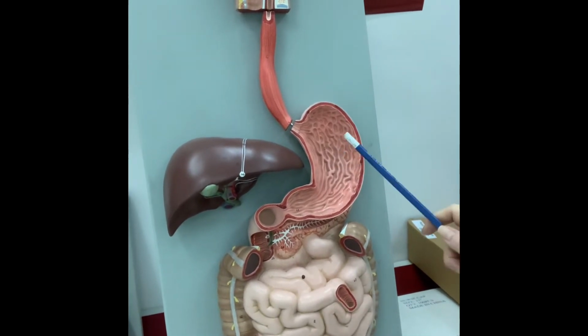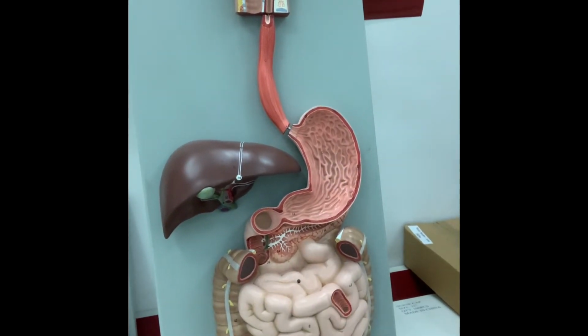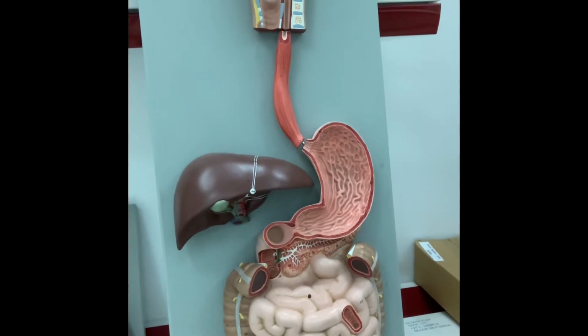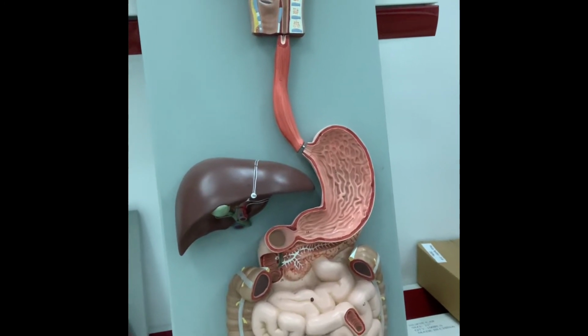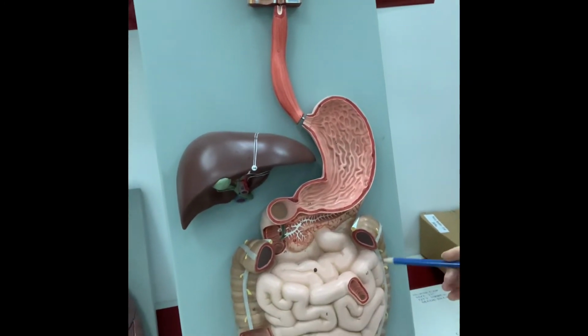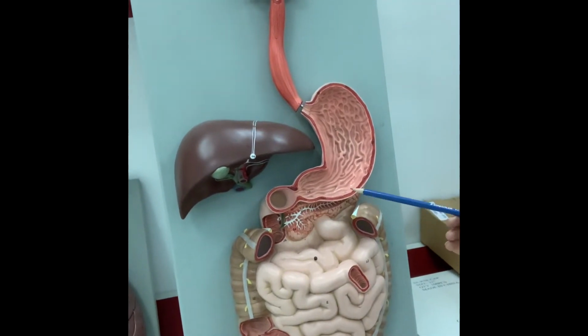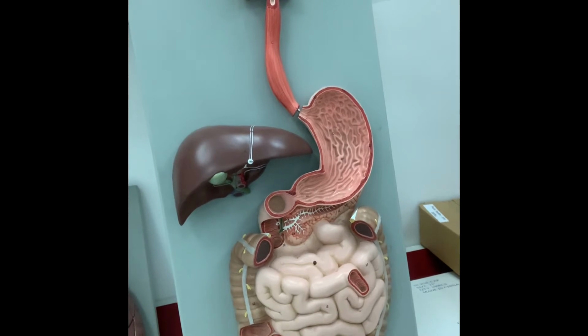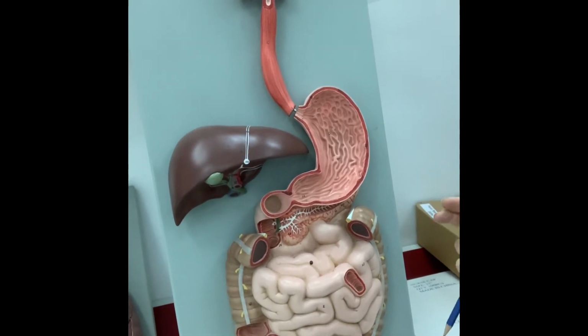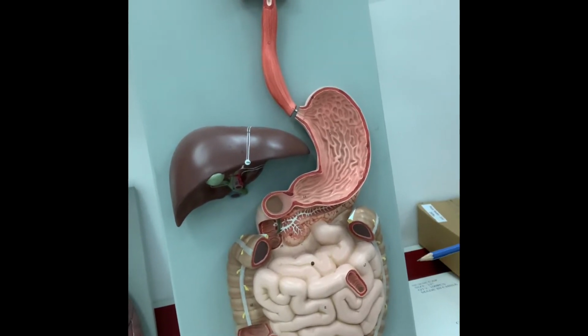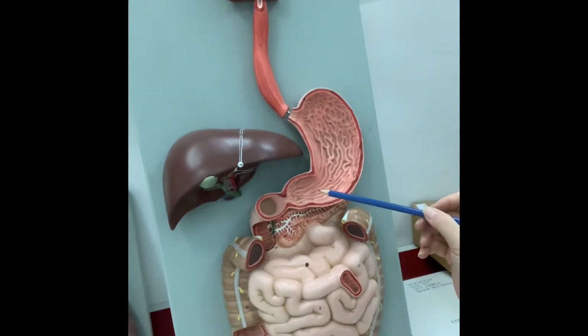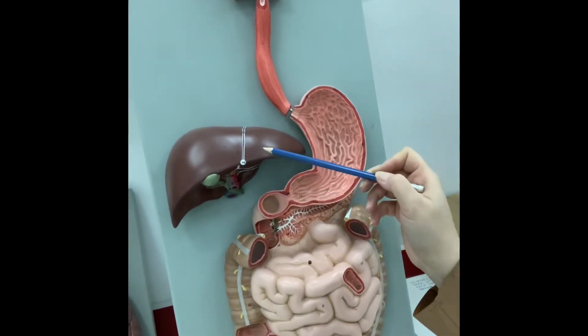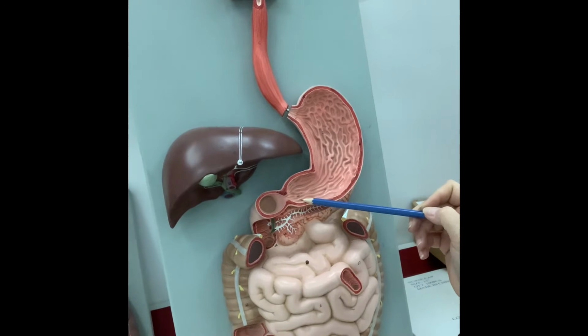All this part, the food is being digested to be absorbed.